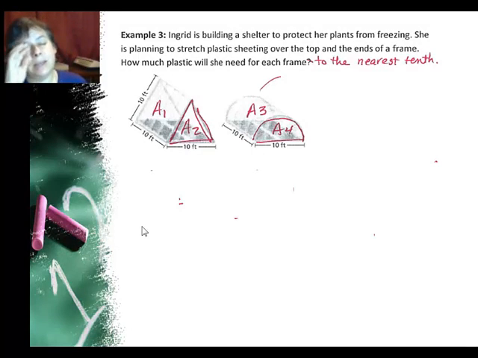In our last example, we're looking at kind of a greenhouse that Ingrid is making so that she can protect her plants from the cold. So she's got these frames and she's putting plastic over it. The question is, how much plastic will she need for each frame? And I wonder, which one do you think will use more plastic and which will use less?